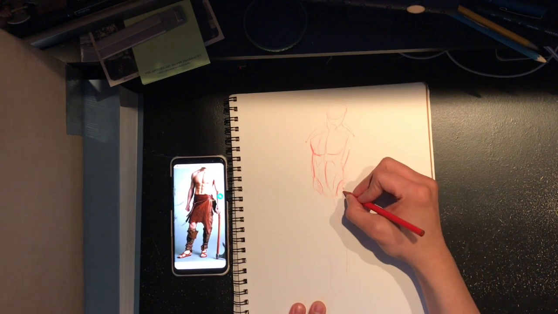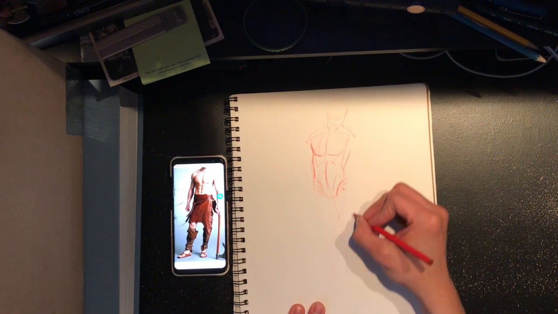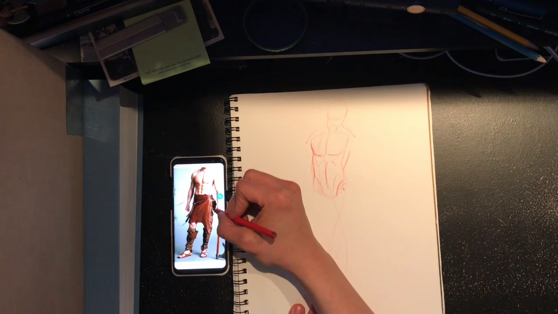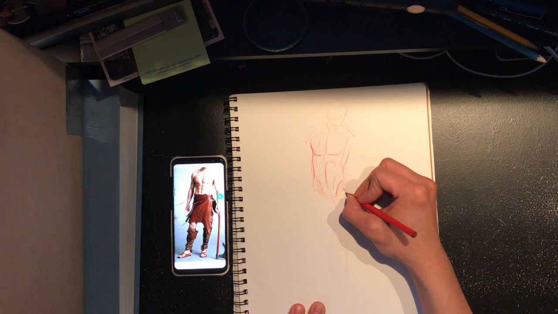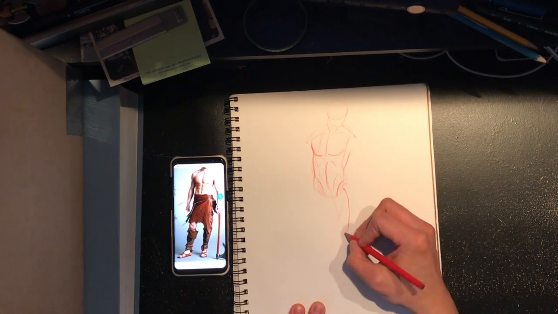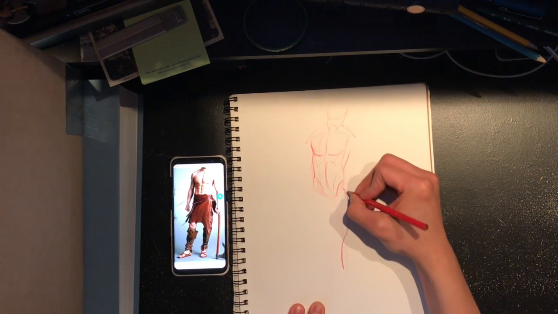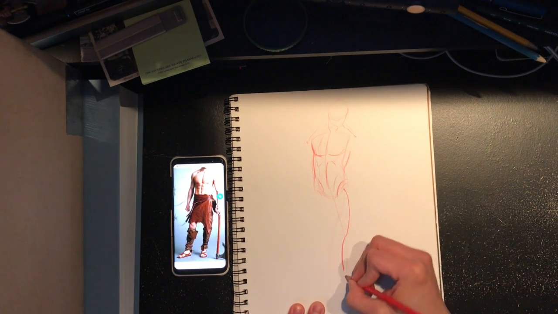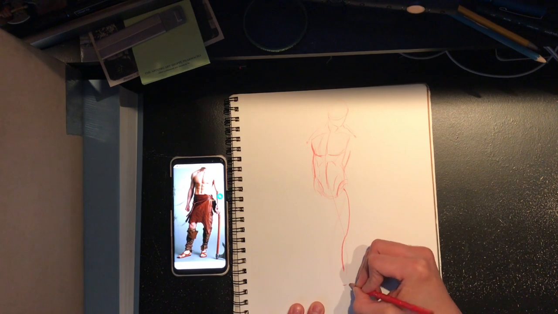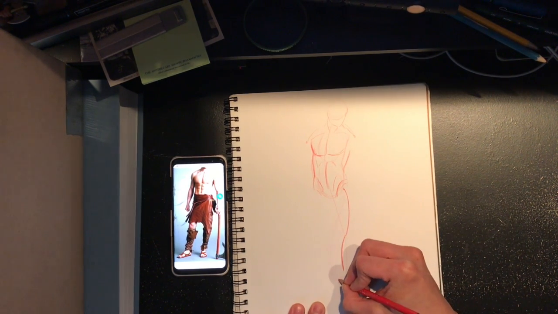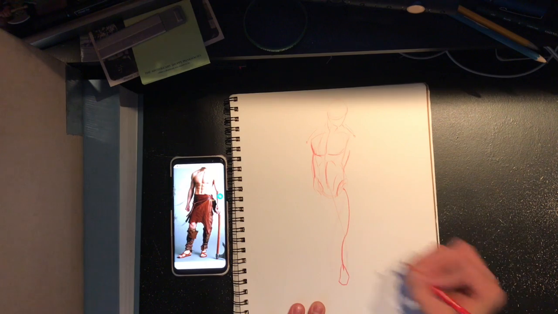So again, I'm going to start off going wide to the right, and then I'm going to come in the opposite direction. So I'm breaking the leg down into two parts, and then of course do a little diamond for the foot that faces towards you.